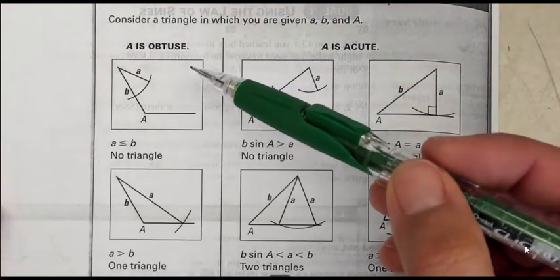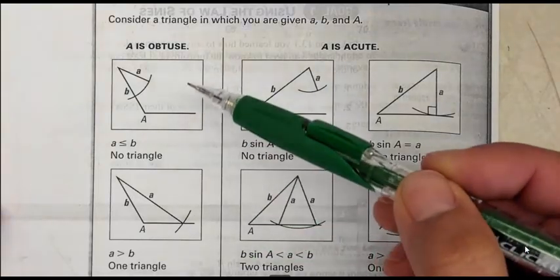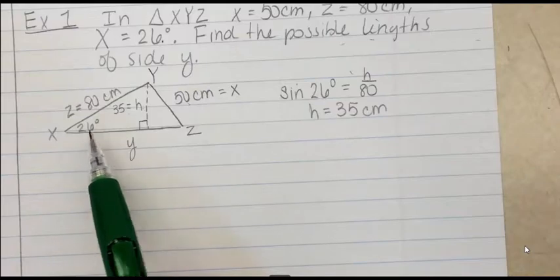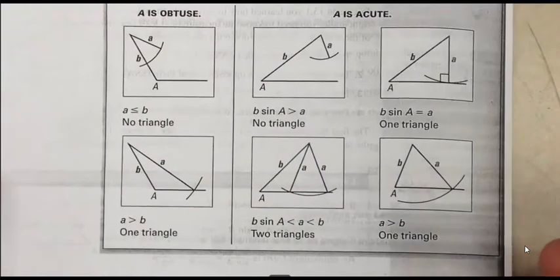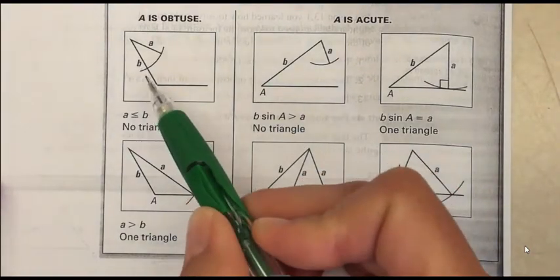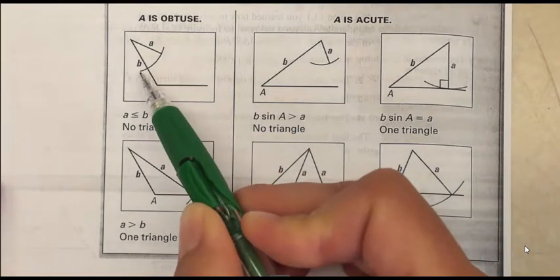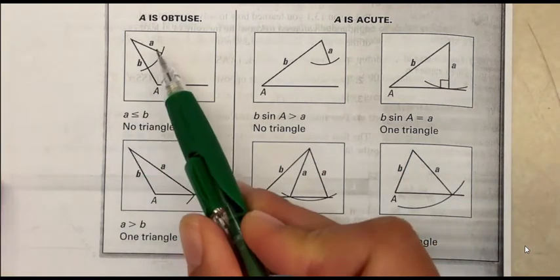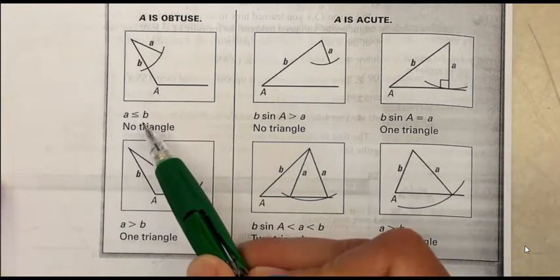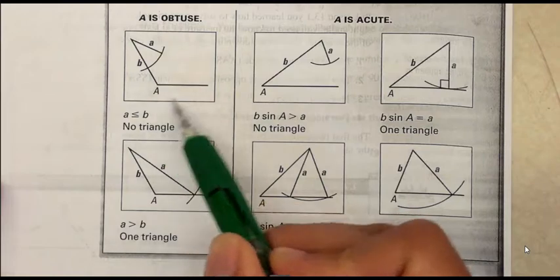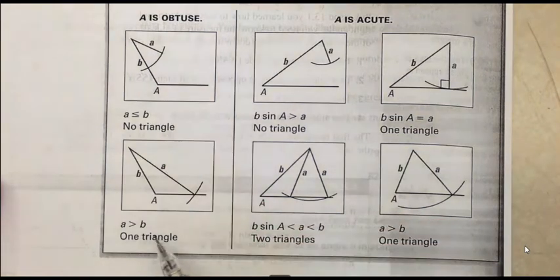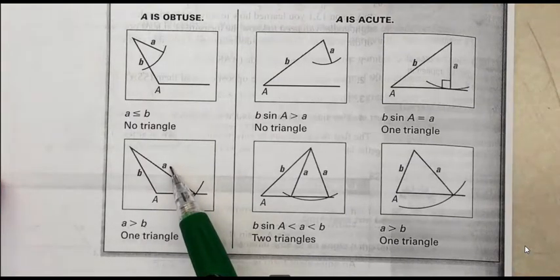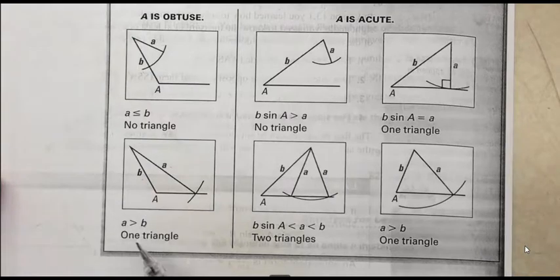So first of all, the angle that you were given is obtuse. Well, that's not true. The angle I was given here is 26 degrees. But let's say, for example, that this angle was more than 90 degrees. Then I was given one side, B, and then the other side, so this one was 80, and then this one was 50. Well, if this was an obtuse angle and 50 was less than B, which in this case it is, I would not have a triangle. So that would be if the angle we were given is obtuse. Or if A was greater than B, so if this side here, like our 50, was greater than our 80, then I'd have one triangle.